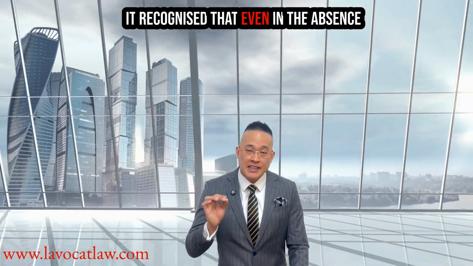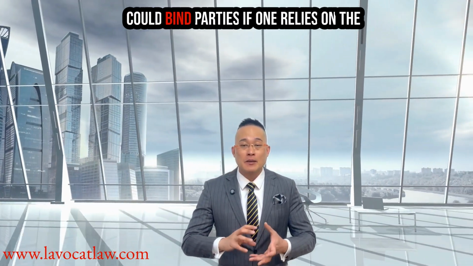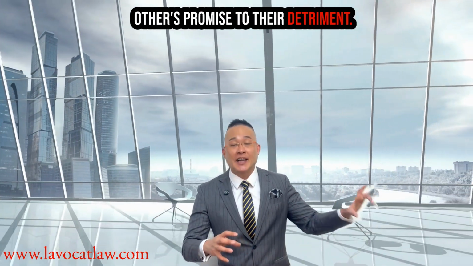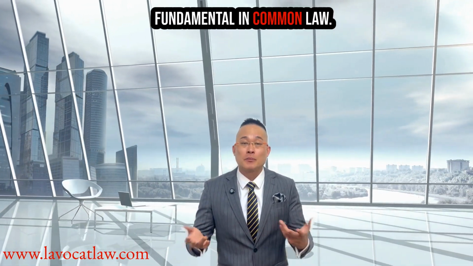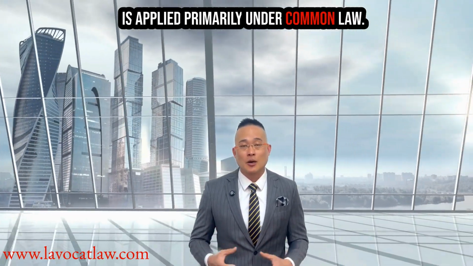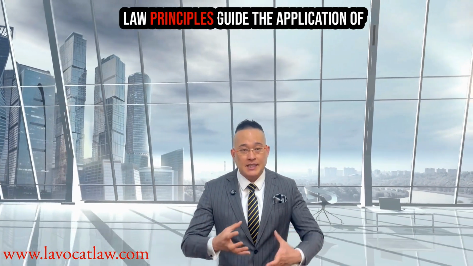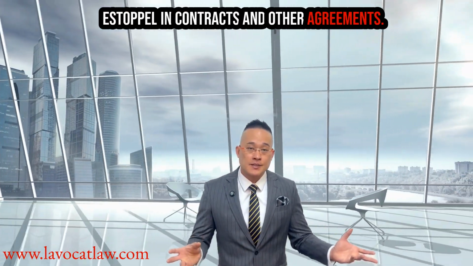It recognized that even in the absence of formal consideration, an agreement could bind parties if one relies on the other's promise to their detriment. This principle has since become fundamental in common law. In Singapore, the doctrine of estoppel is applied primarily under common law. Key sections of the Evidence Act and common law principles guide the application of estoppel in contracts and other agreements.